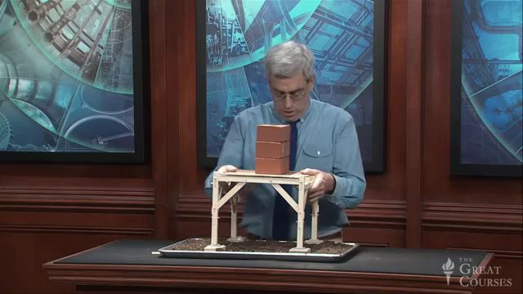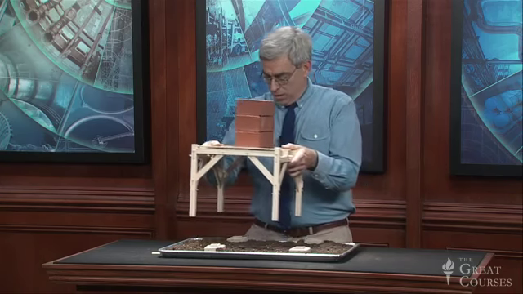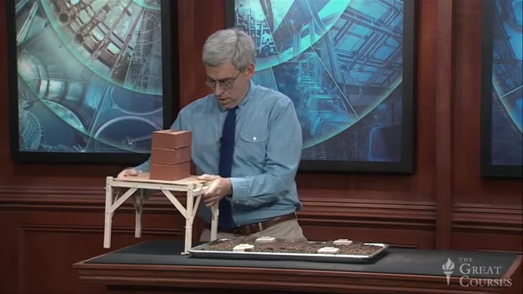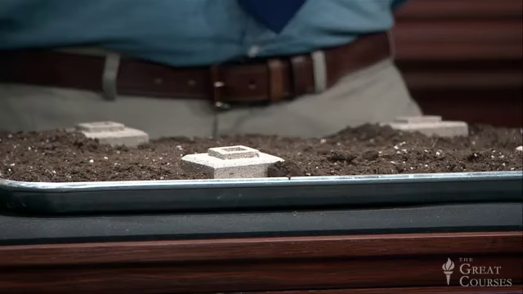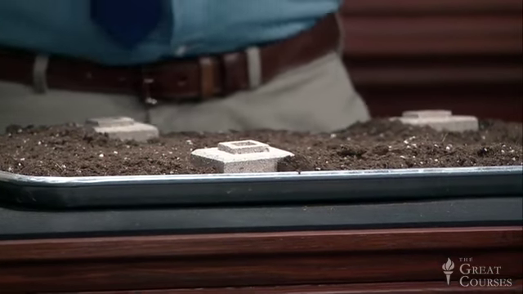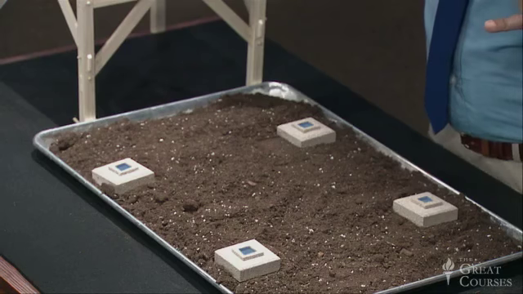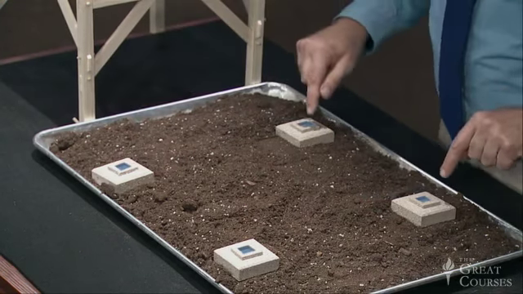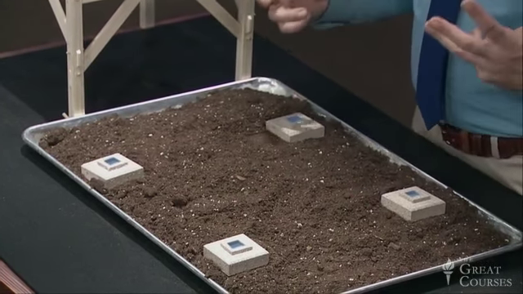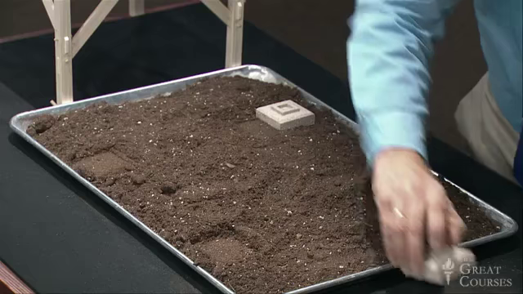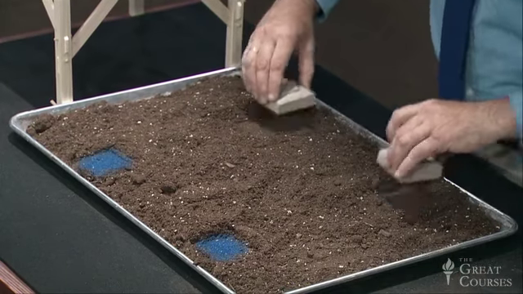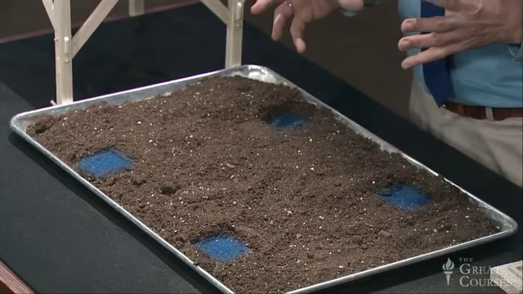Now, note, let me remove the structure, get it out of the way, and note that on the top of these column footings, the entire weight of that structure and all of the load that's applied to it bears on these four very small squares located on the tops of the footings. But down below, the same weight bears on substantially larger areas corresponding to the bottom surface of the footings.